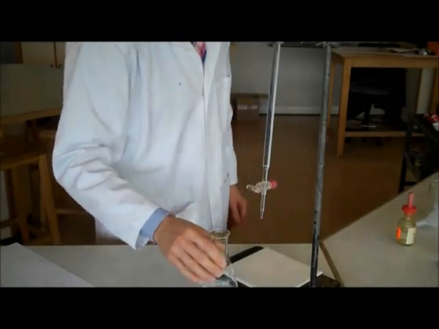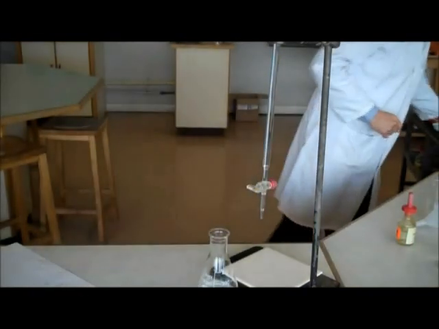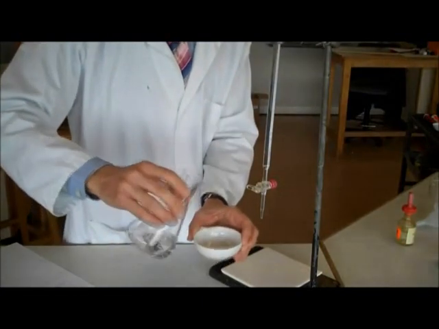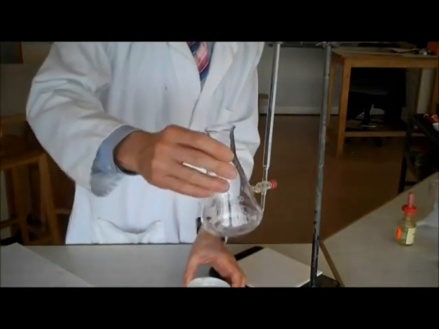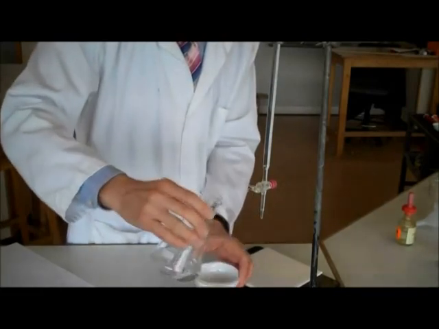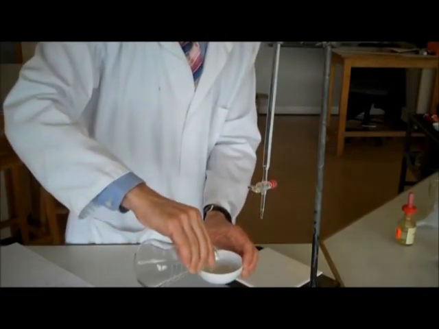Now step 3 is we are going to evaporate the water. Notice the solution is clear, so no need to filter it. We just need to heat the solution to evaporate the water.